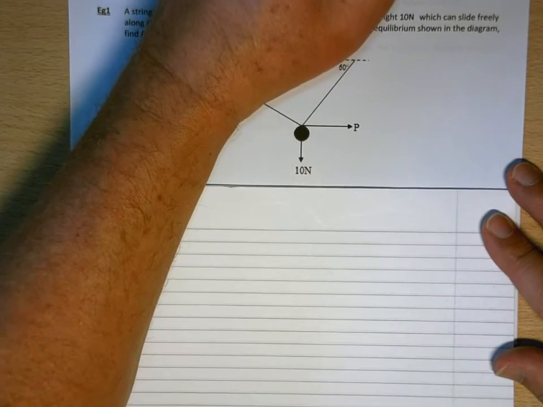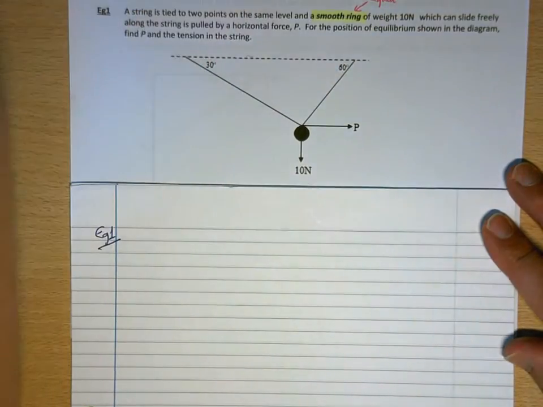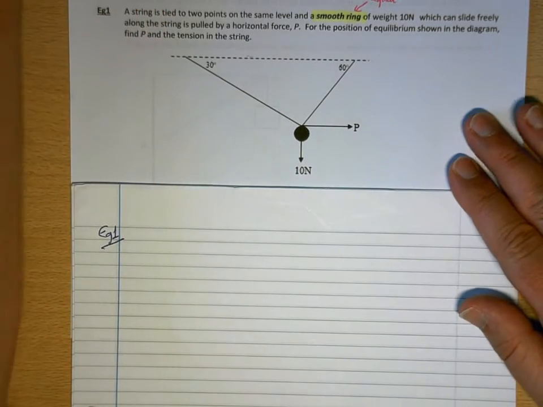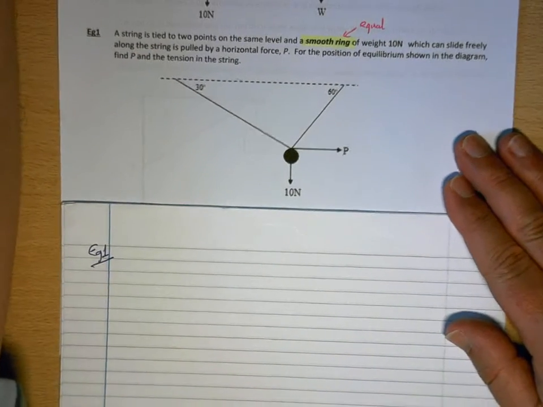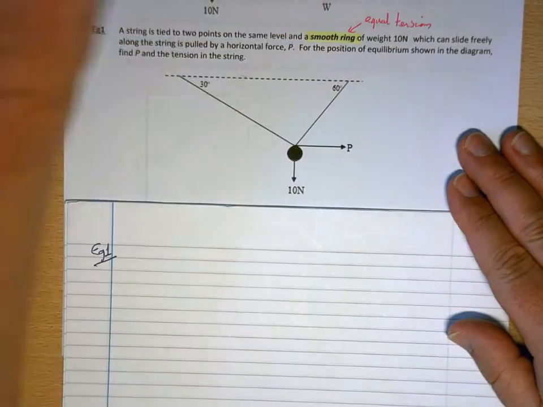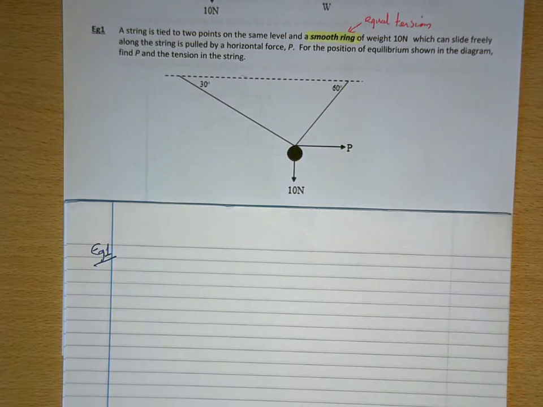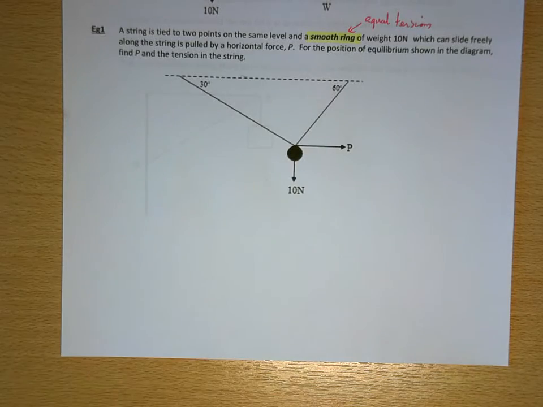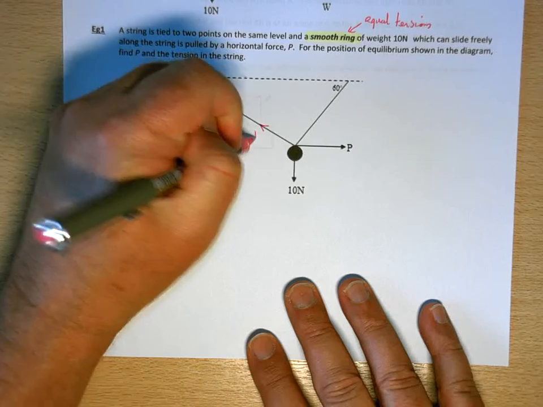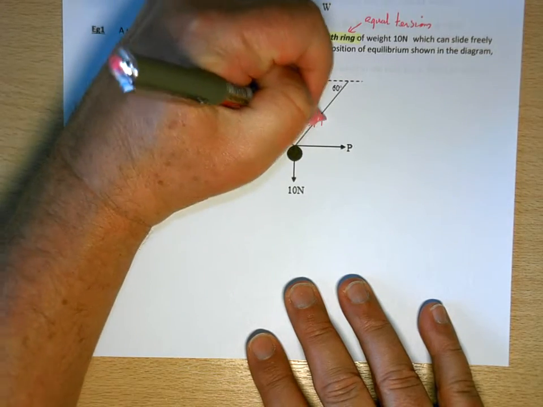Okay, so that would be something that they would be looking for you to recognize on the diagram. So it's a smooth ring, so I can have a T there and a T there.